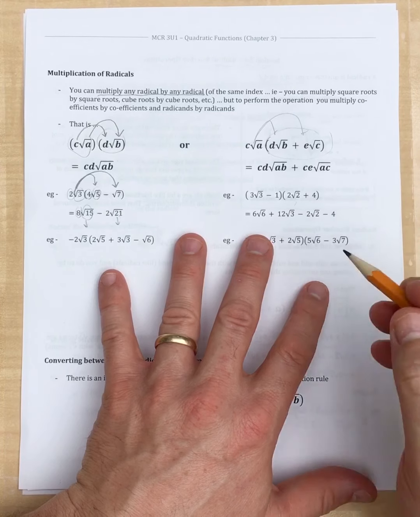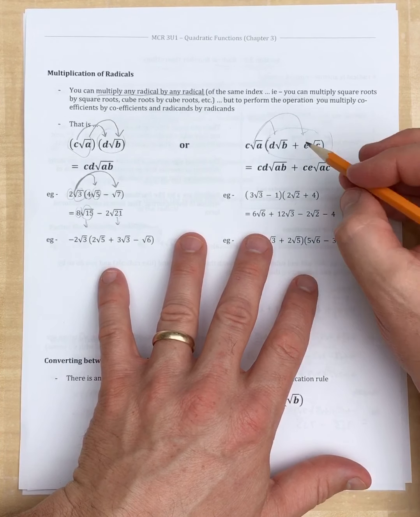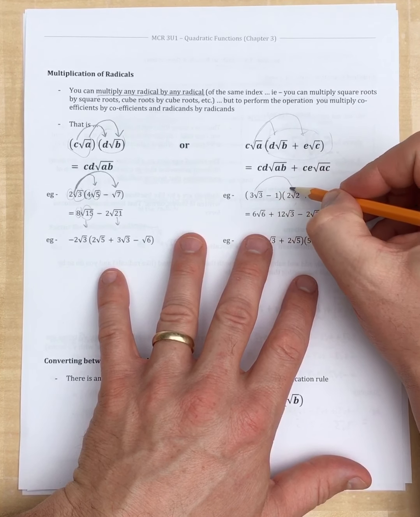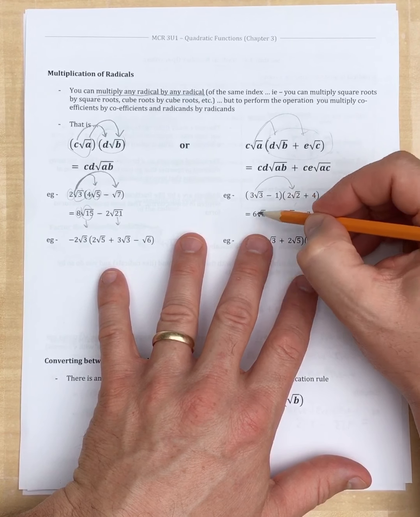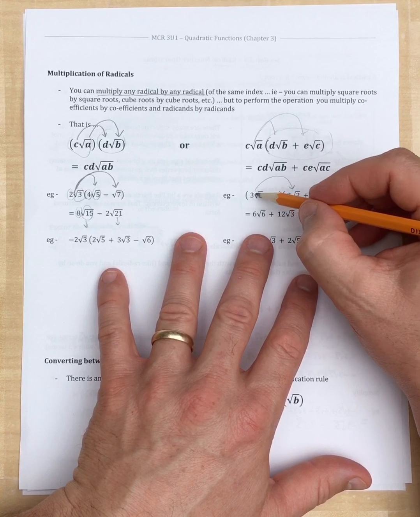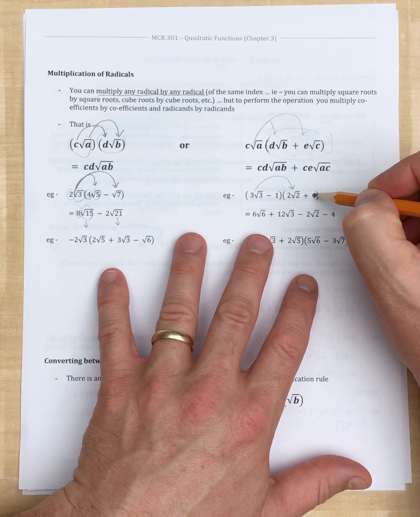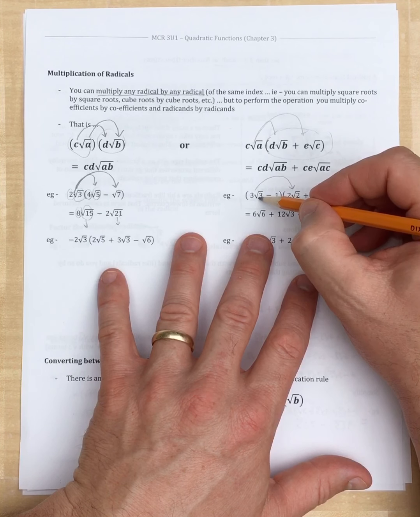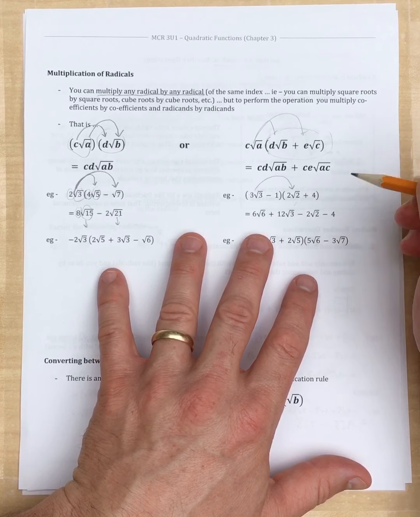So here's an example of two binomials that I'm expanding. So I go 3 root 3 times 2 root 2. 3 times 2 is 6. Root 3 times root 2 is root 6. 3 root 3 times 4. 4 times 3 is 12. Root 3 times no root is root 3.